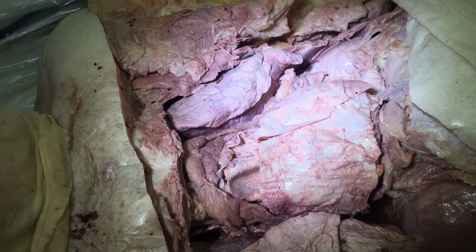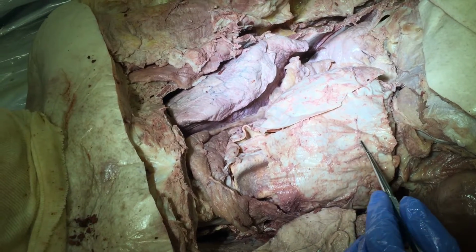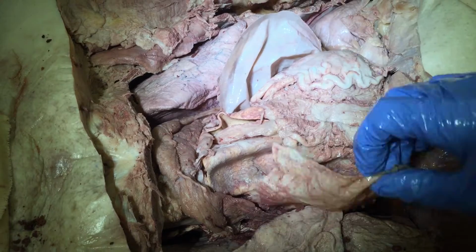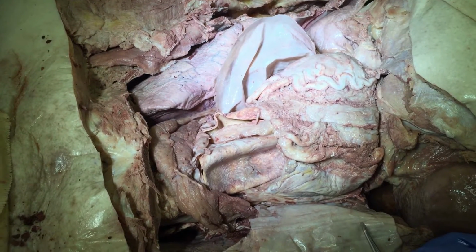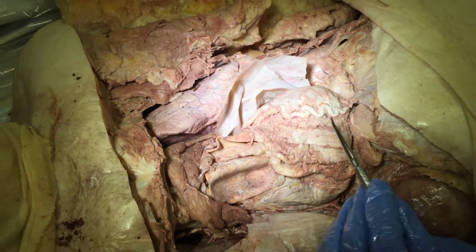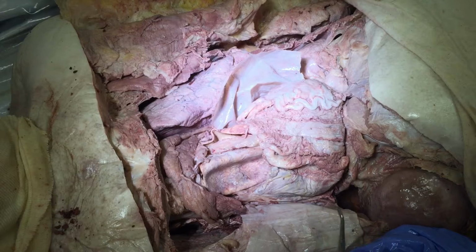Table 5 and we're doing the heart and pericardial sac. This is the outside of the pericardial sac, which is the fibrous pericardium. On the inside, immediately continuous with the fibrous pericardium is the parietal pericardium here and here. And on the heart wall is the visceral pericardium.